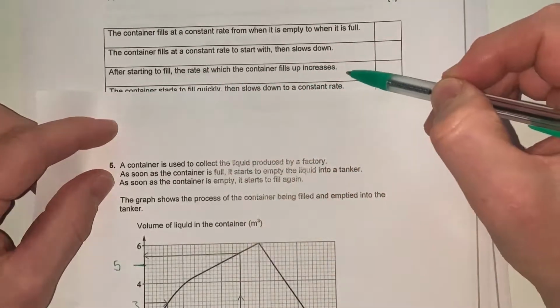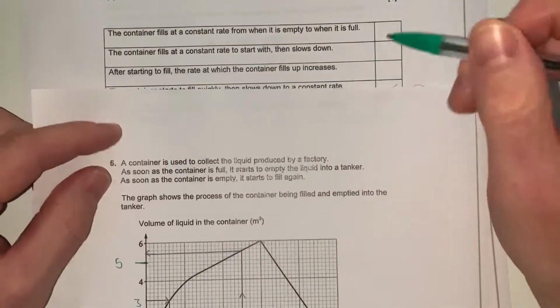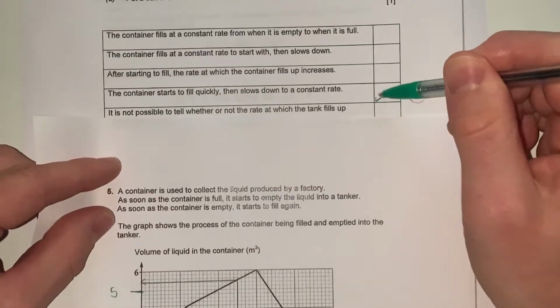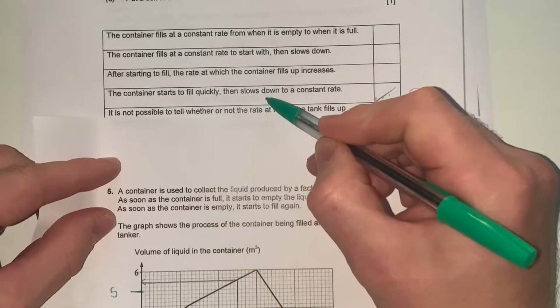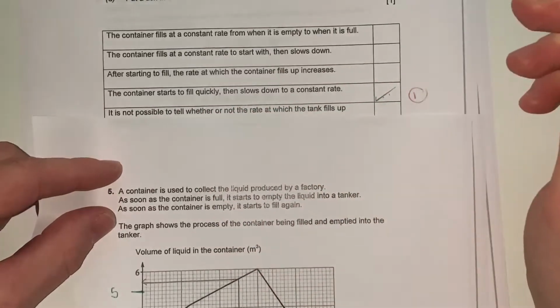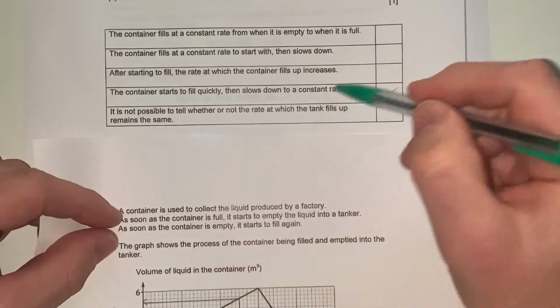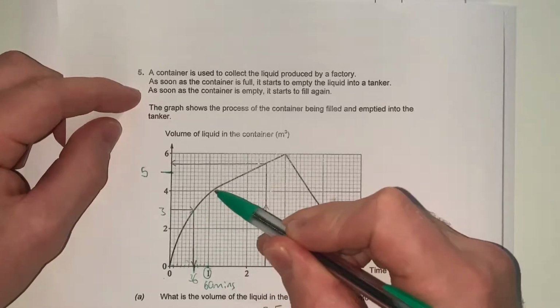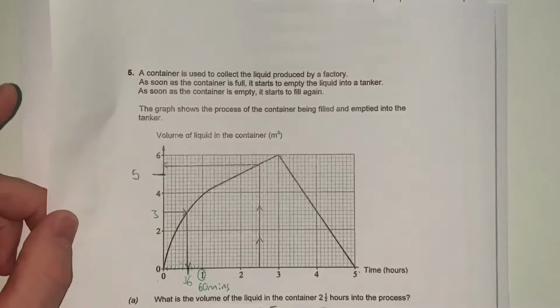After starting to fill, the rate at which a container fills up increases. Well, if it increases, this would have to get steeper, so that can't be true. That's why this one is, because it fills quickly, then slows down to a constant rate. That is why that one is true. And the last one is not possible to tell. Well, it is possible to tell with the rate of it, because you can see it does go quick, starts to slow, then goes to the constant rate.